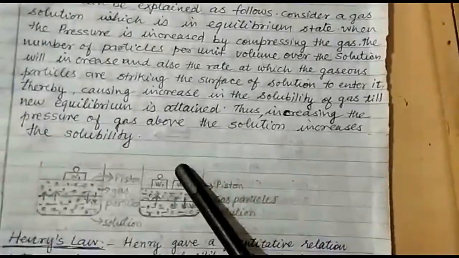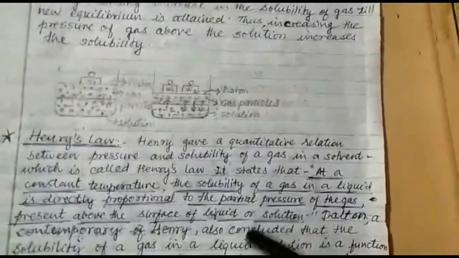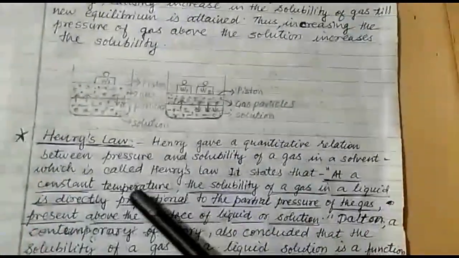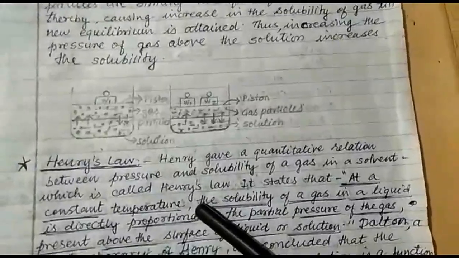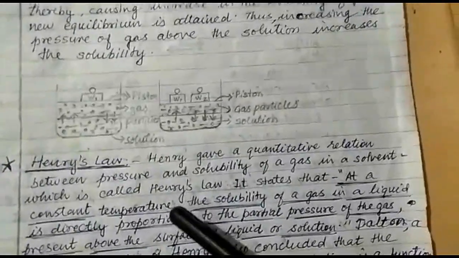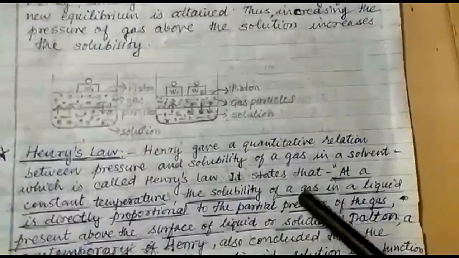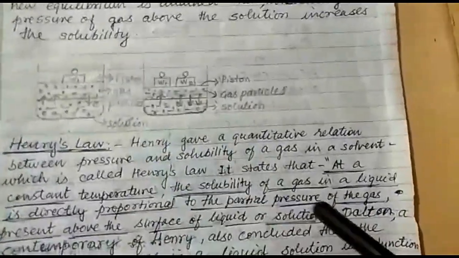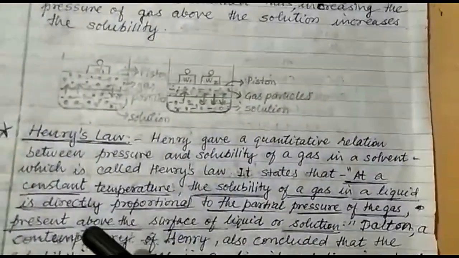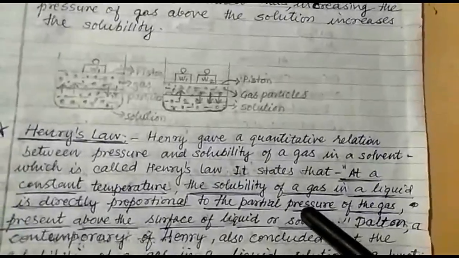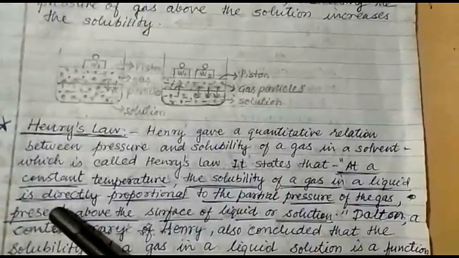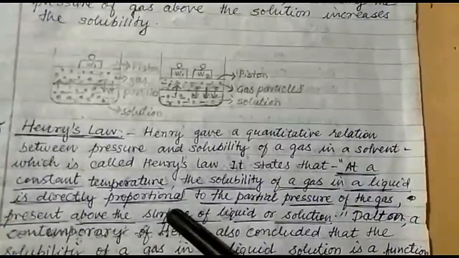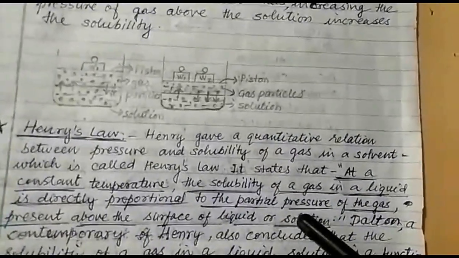This is our qualitative approach, but Henry has given a quantitative approach. Let us see it in a definition form. According to him, at a constant temperature, see, the temperature we have to keep constant, at that time the solubility of a gas in the given amount of a solvent is directly proportional to the partial pressure of the gas which is exerted on the liquid surface, or that pressure which is present above the surface of the liquid or the solution.